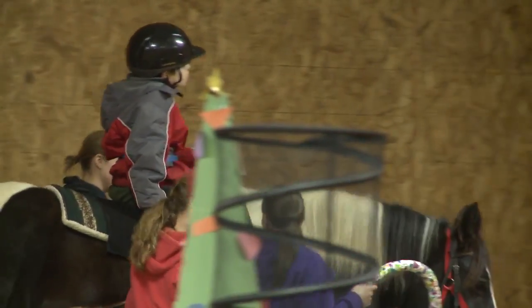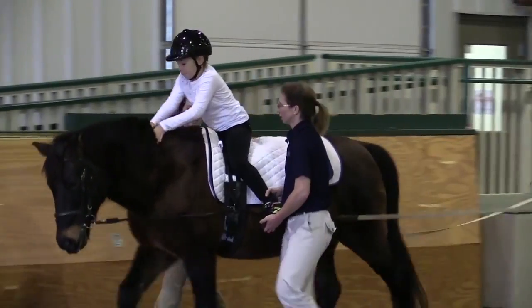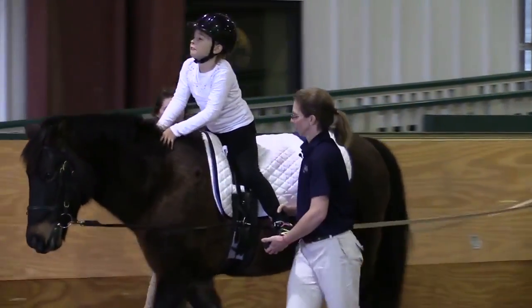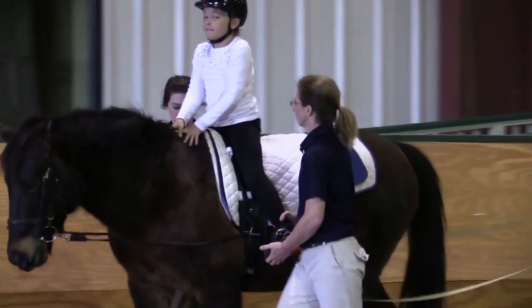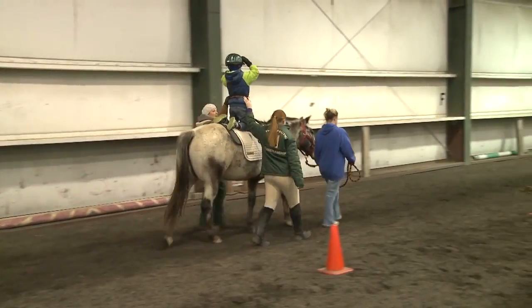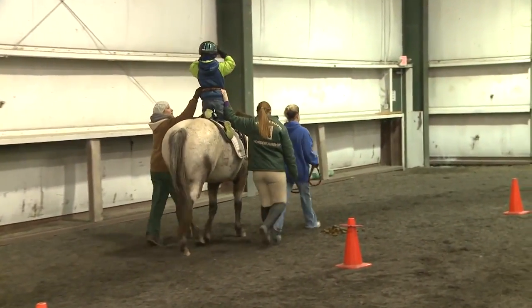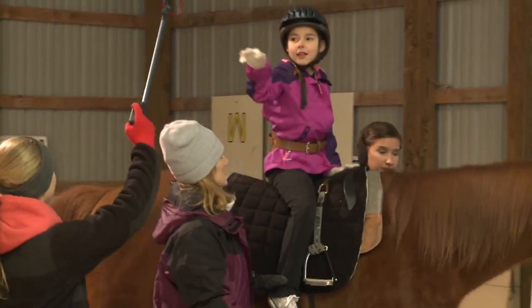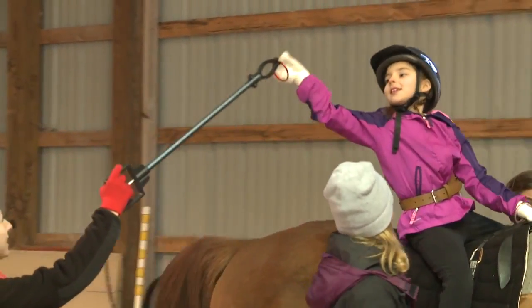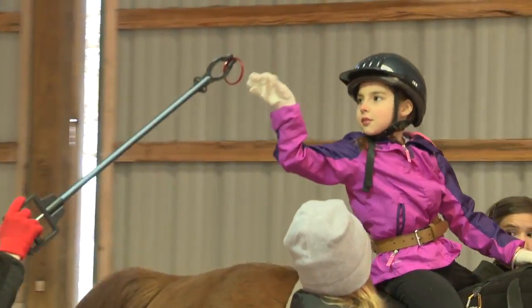Because being on the horse or in the horse environment is sensation-rich, many clients benefit from this integration of visual, motor, olfactory, auditory, and tactile senses. An OT may also work on cognitive tasks, such as planning an activity, following the steps, and cleaning up the area.